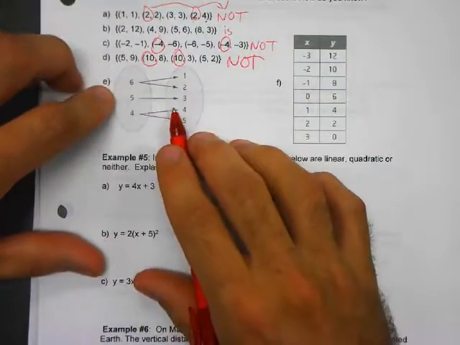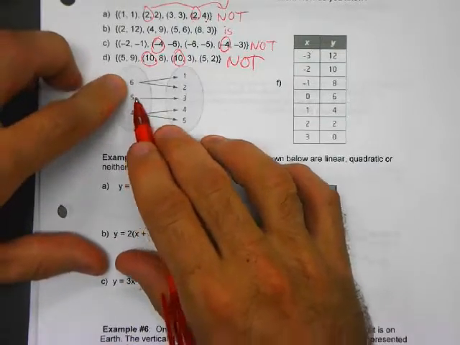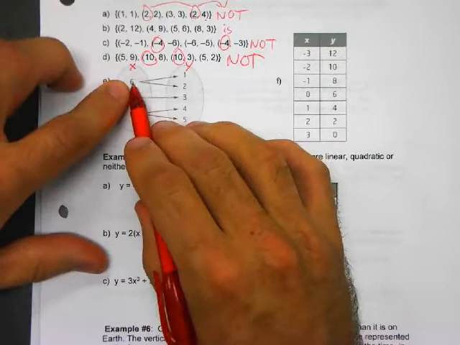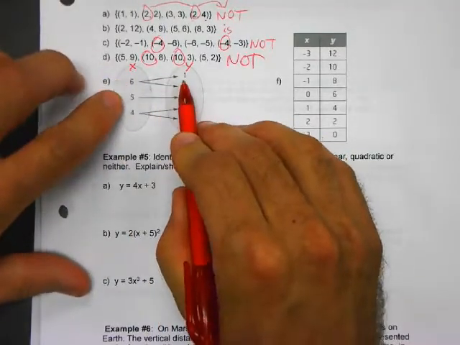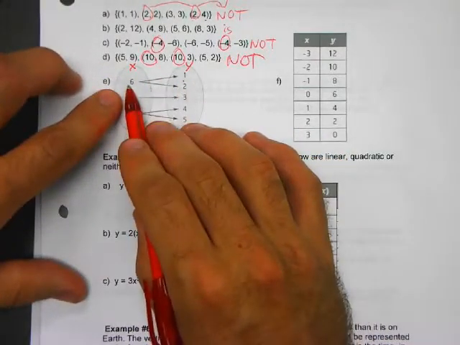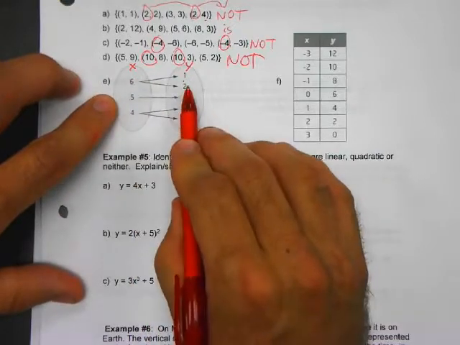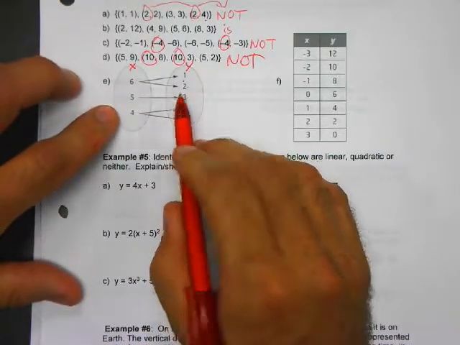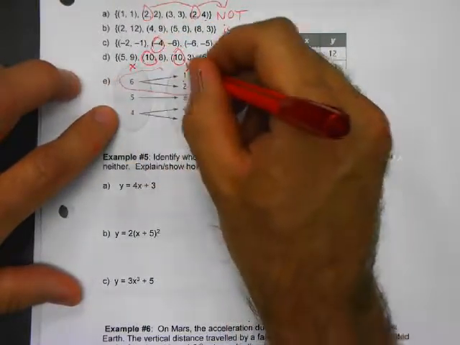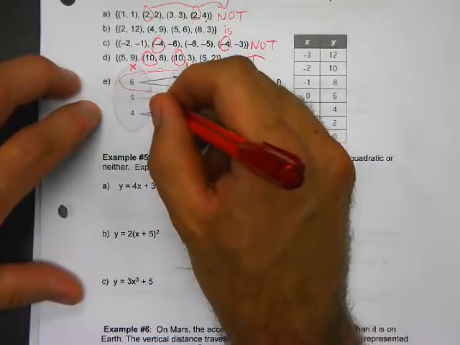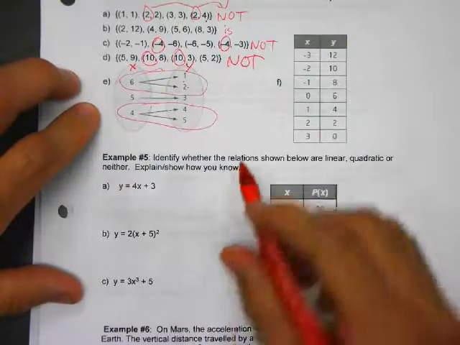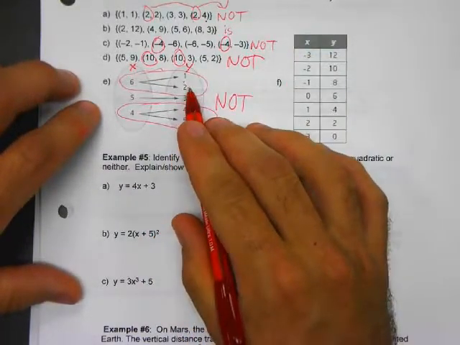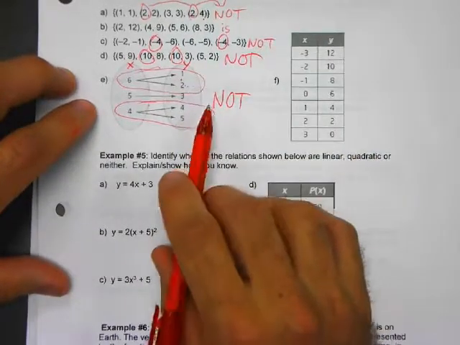The next one, this is a mapping diagram. This tells us that for our x values here, the x value of 6 has two y values. So automatically not a function because this single x value has more than one y value. This one only has one, but this one already ruined it for us. And at the end of the day, this one did too. So this one's definitely not. But it only takes one thing to ruin it. So it's not a function.